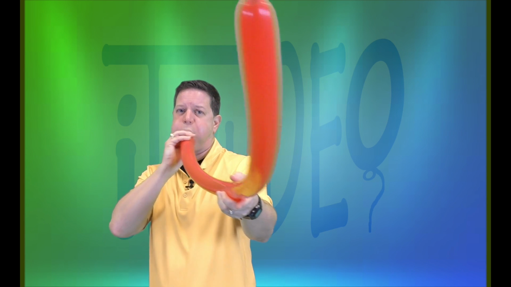Doesn't work. The 2 things you really need to do is 1, stretch the balloon slightly as you inflate, and 2, blow really, really hard. Now that's how you inflate a balloon.